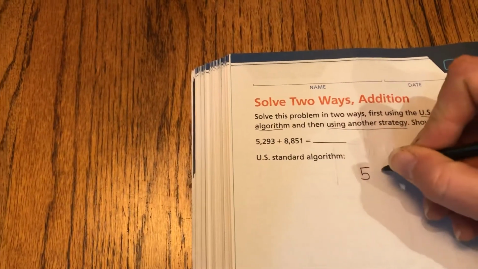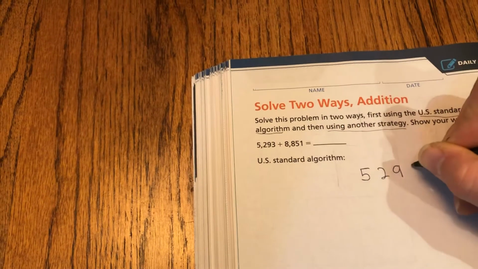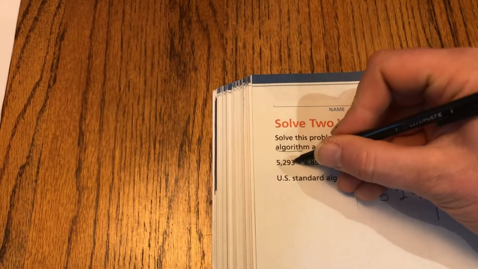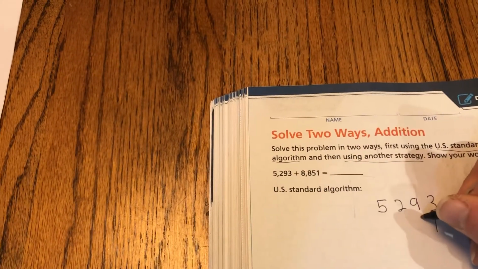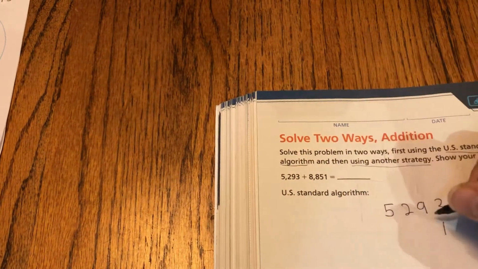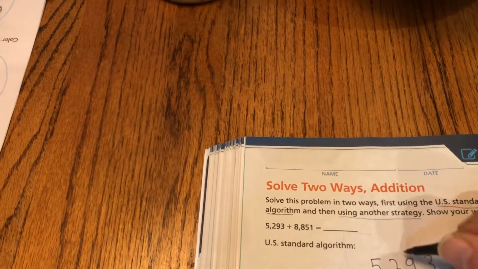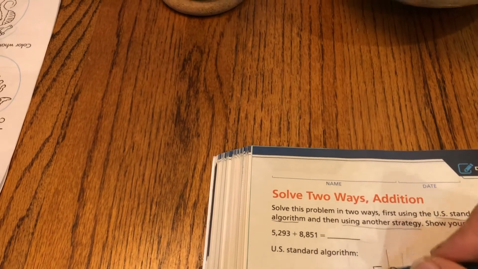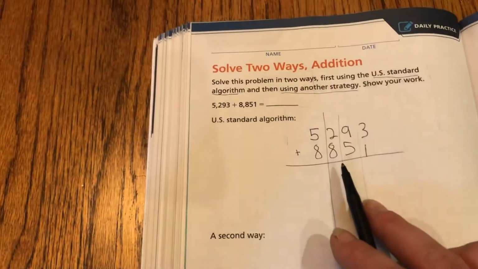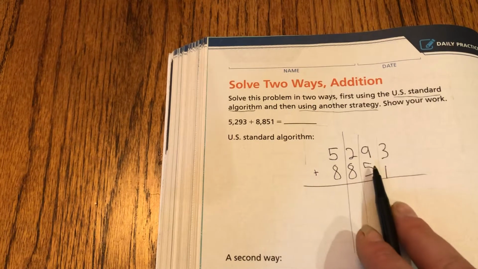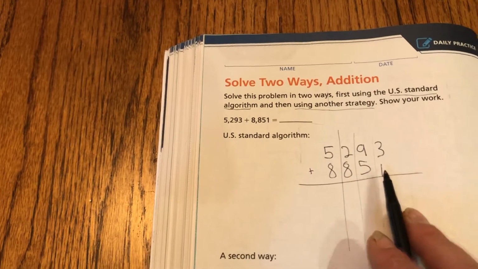So the standard algorithm, make sure that when you do this, stack the numbers on top of each other so that the ones are on top of the ones, the tens are on top of the tens. Got to make sure I'm writing this correctly. So yeah, you'll see the ones are on top of each other right here, the tens, and then the hundreds, and then we have the thousands. When you are working on this, make sure that you have them stacked correctly. I'll just get you started on just the first two columns.